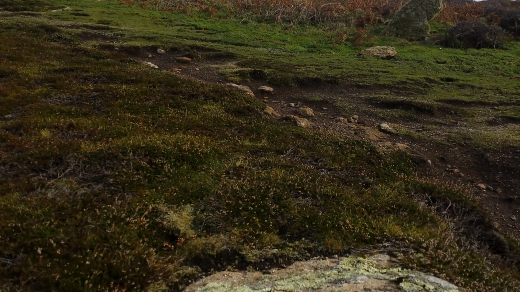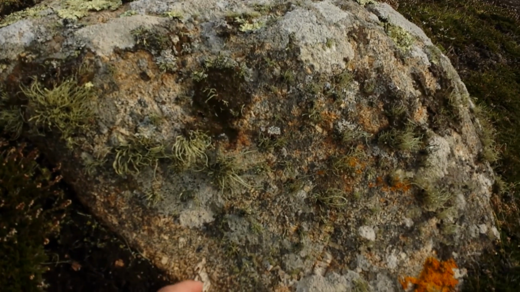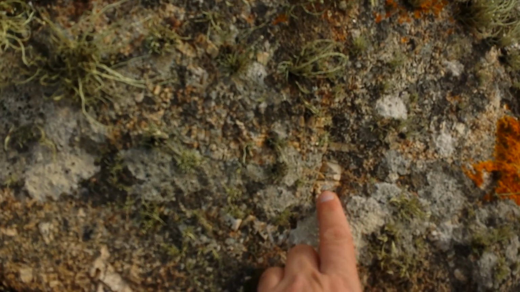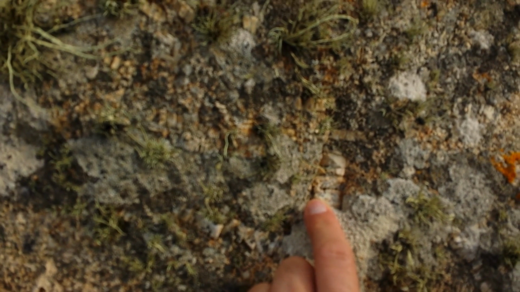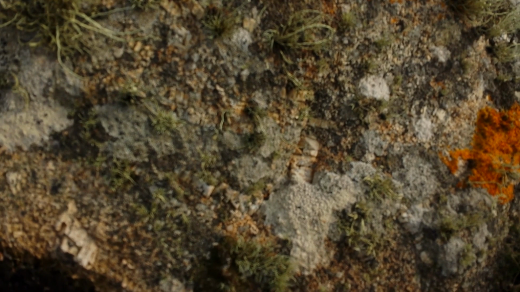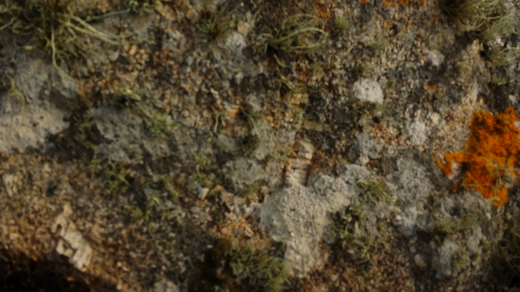And an exposure of the granite exists here. I can show you a big example of feldspar here, a large crystal of feldspar, which is typical of the Cornwall granites.